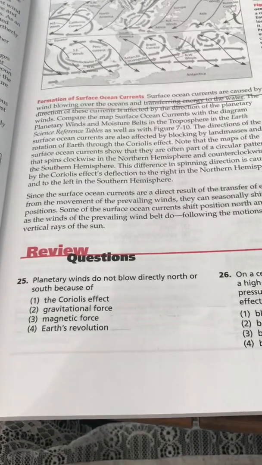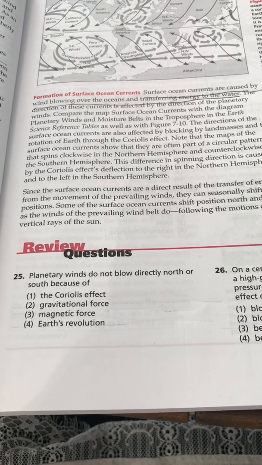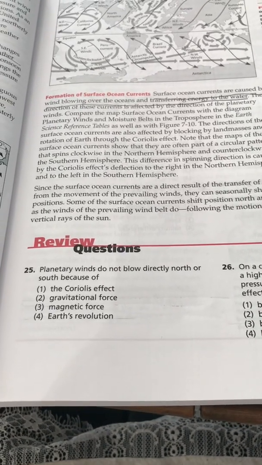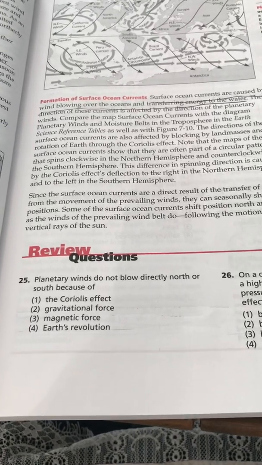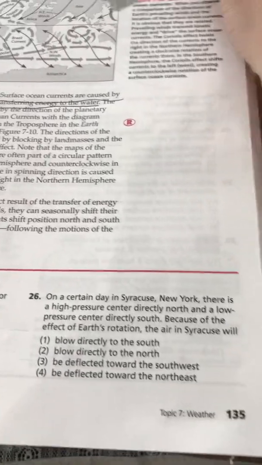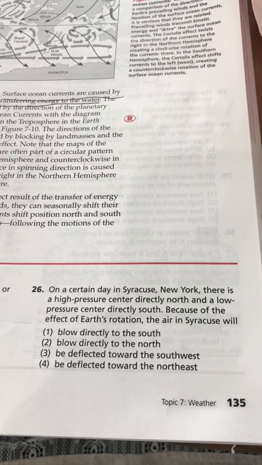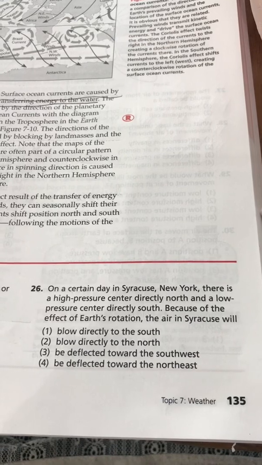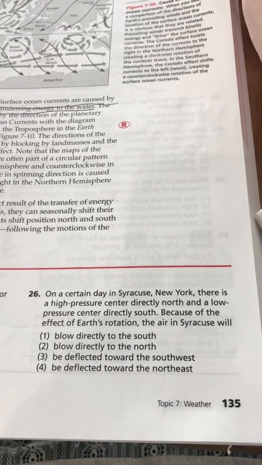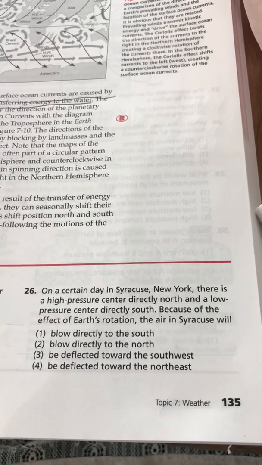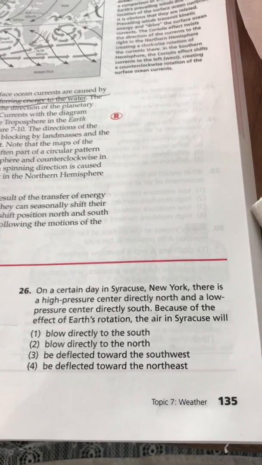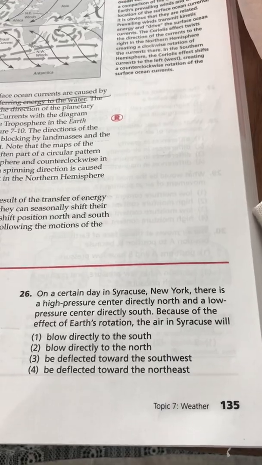Review questions. 25. Planetary winds do not blow directly north or south because of the Coriolis effect, gravitational force, magnetic force, or Earth's revolution. 26. On a certain day in Syracuse, New York, there is a high pressure center directly north and a low pressure center directly south. Because of the effect of the Earth's rotation, the air in Syracuse will blow directly to the south, blow directly to the north, be deflected toward the southwest, or be deflected toward the northeast.